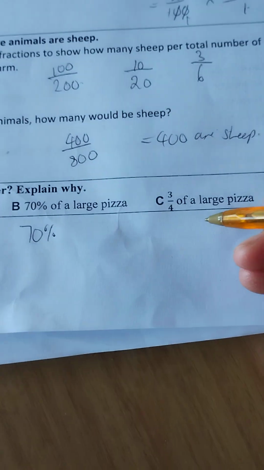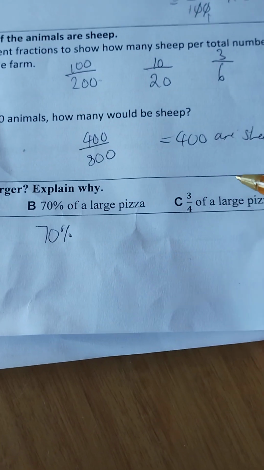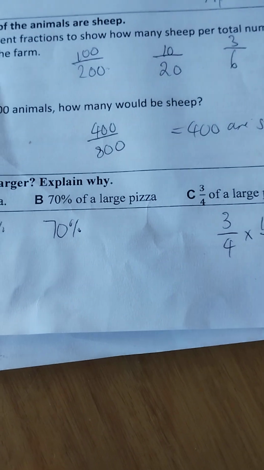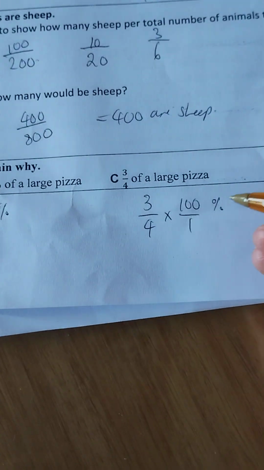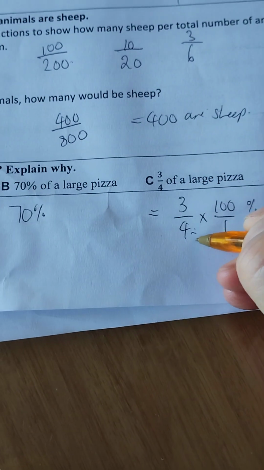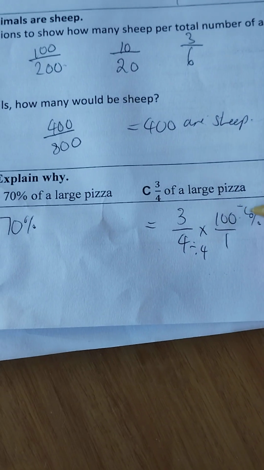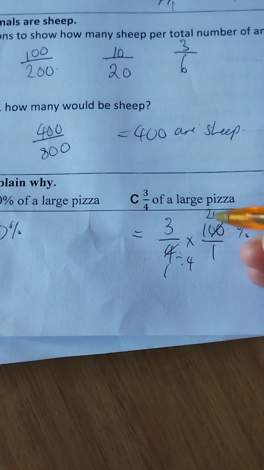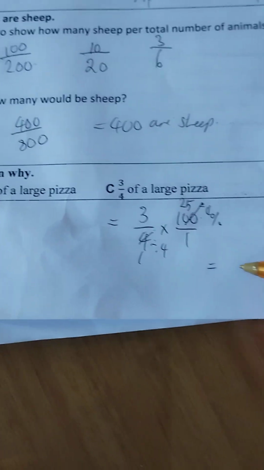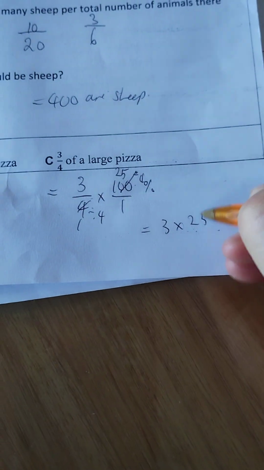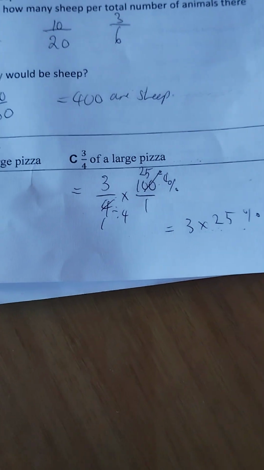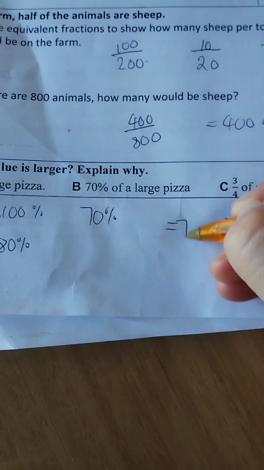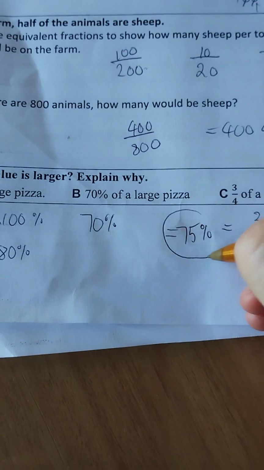Now 3/4, I know 3/4 is 0.75. But if you didn't know that, you can just times it by 100 as well and use your fraction skills. So I could divide by 4 here, divide by 4. That will become 1. That will become 25. And I'm left with 3 times 25. And don't forget, it's still a percentage. And 3 times 25, I'll just write it over here so we can compare, is 75%. Now they are all percentages.